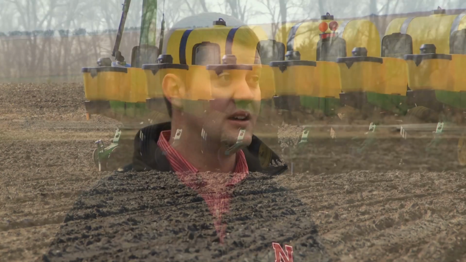Yield history is great. Also, knowing your soils really well. I always ask, you might know your banker's first name, but do you know your soil's first name? And knowing the characteristics of that soil. And so we can get a finer resolution map with that soil EC. It really picks out different textures across the field, and we know that those textures affect the plant available water.